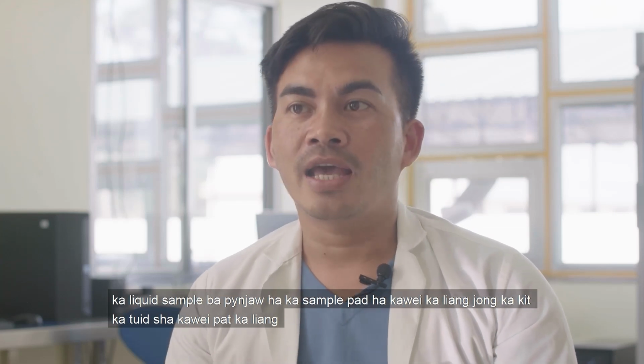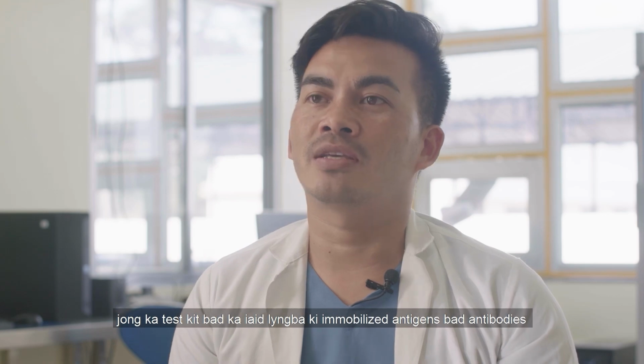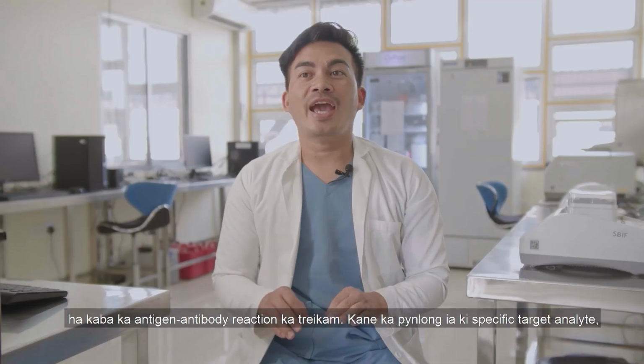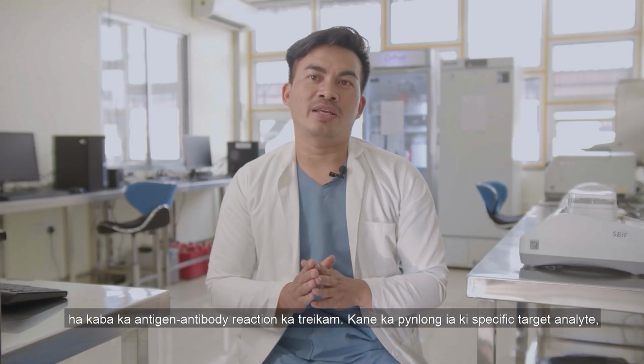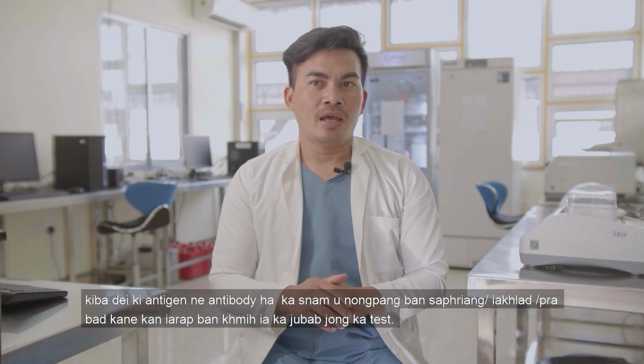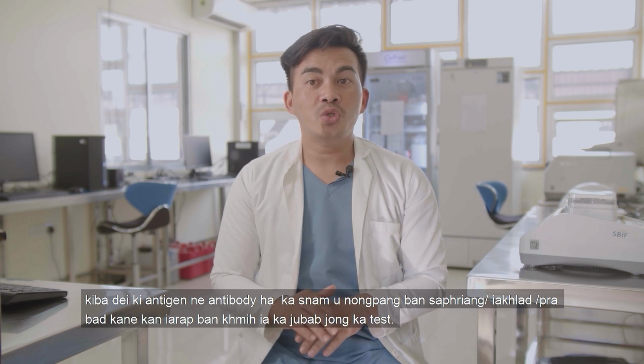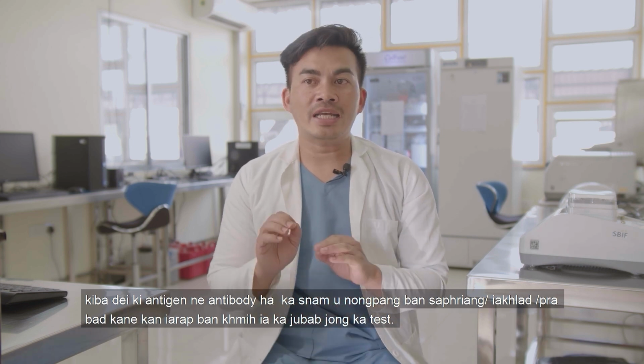other end of the device and made to pass over the immobilized antigens or antibodies, wherein the specific antigen-antibody reaction takes place. This leads to the separation of the specific target analyte, that is either antigen or antibody, from the patient's blood, which will help in the interpretation of the test result.